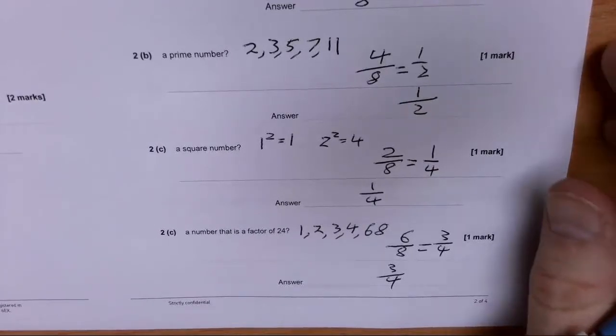Turning over to question 3. So question 3.